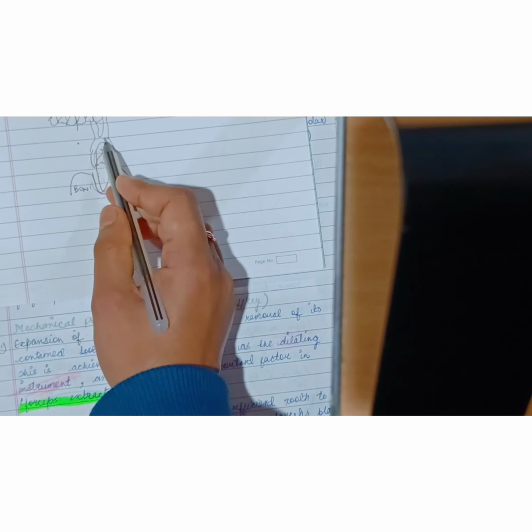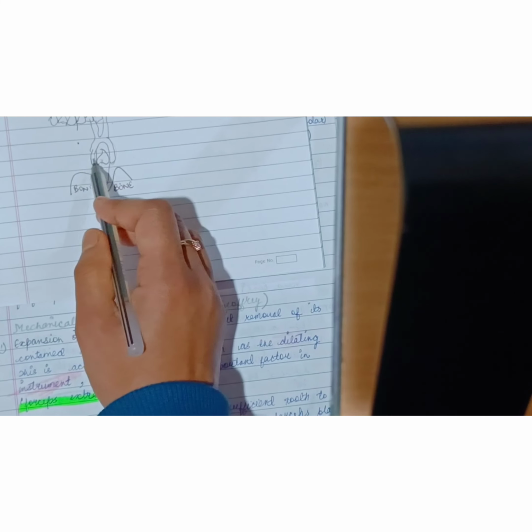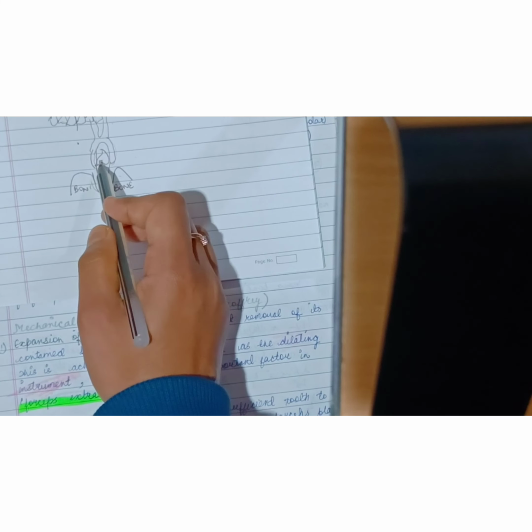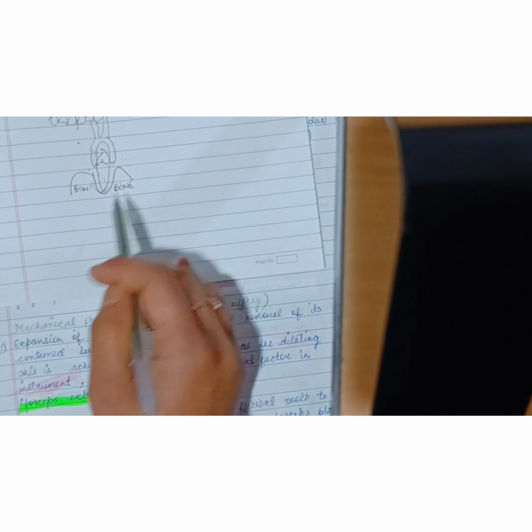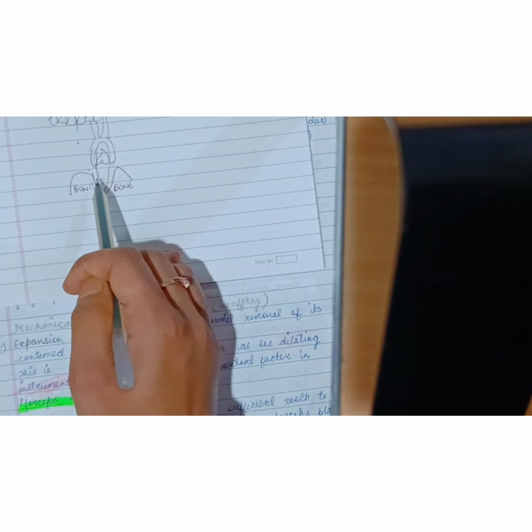So we will hold the tooth with the help of forceps and we will try to dilate the socket by using the tooth as a dilating instrument. So what will it facilitate? It will facilitate the removal of the tooth from the socket.